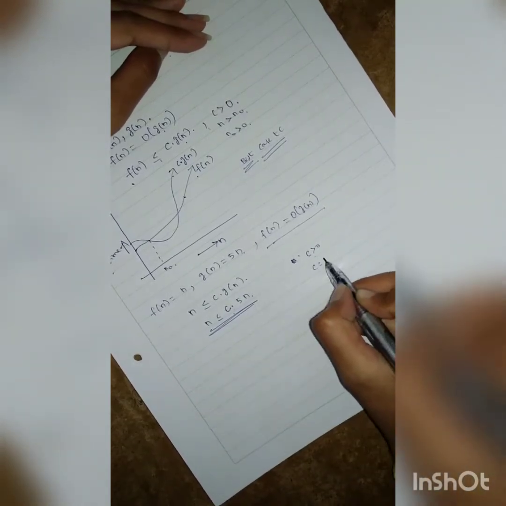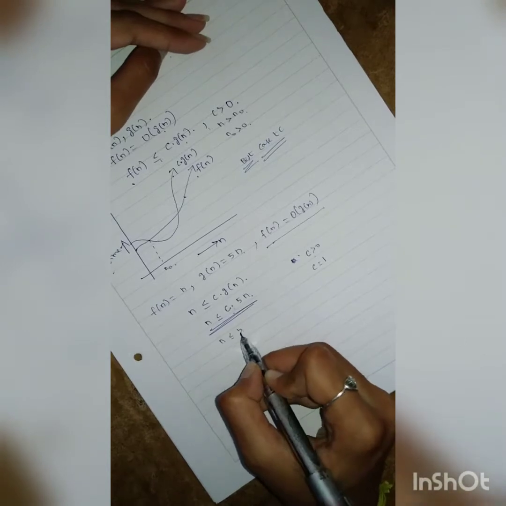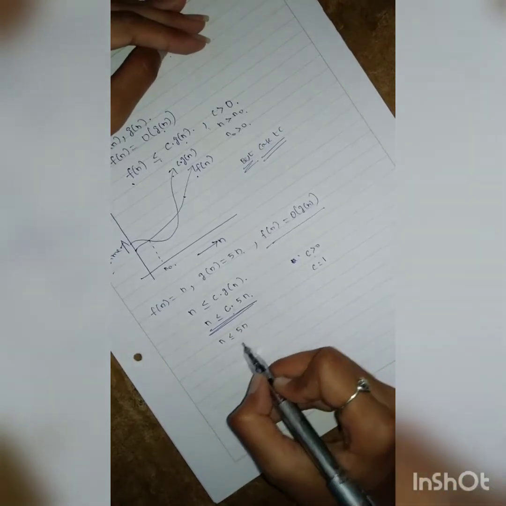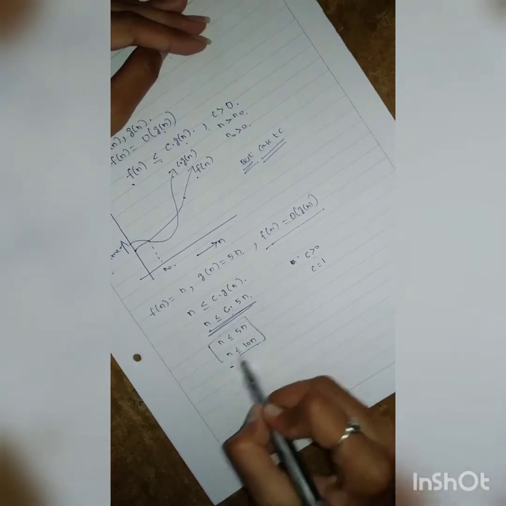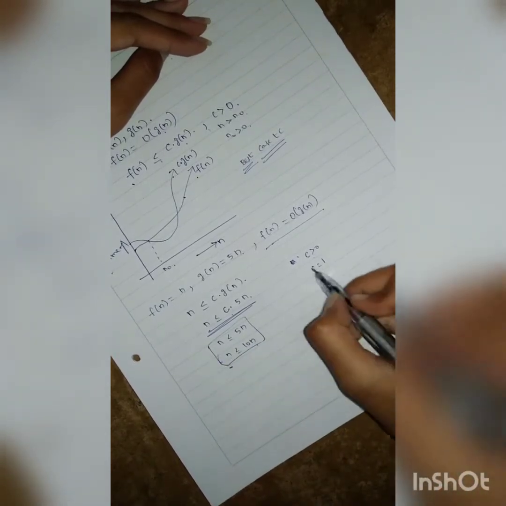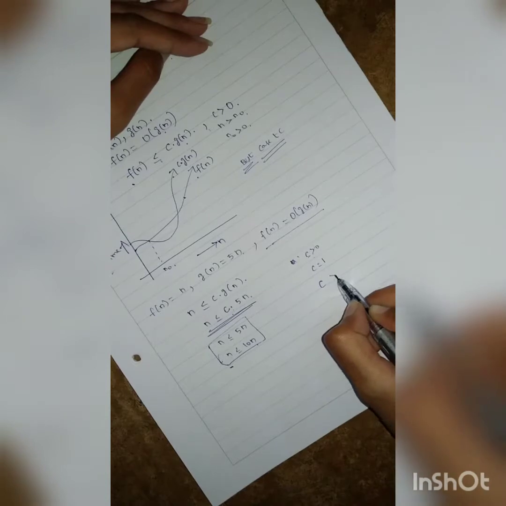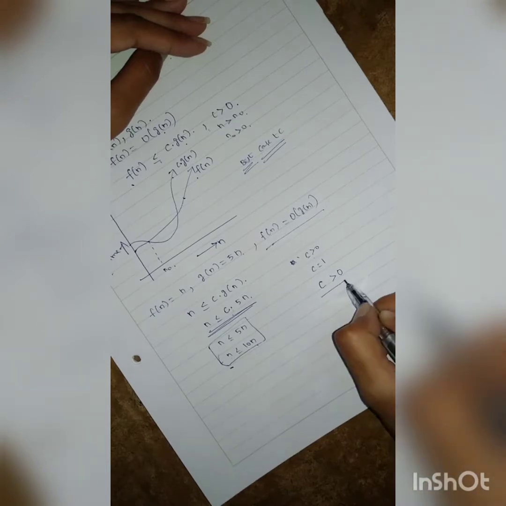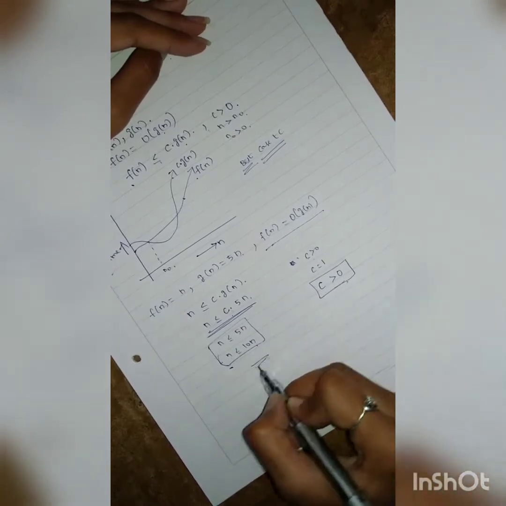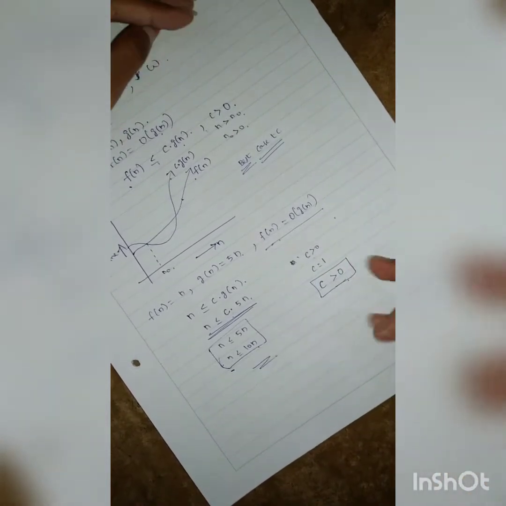So how do we do it? If we take c equal to 1, then n is less than or equal to 5n. If c equal to 2, then n is less than or equal to 10n. So the condition is satisfied. Here c is greater than 0, it is applicable. So it is proving it.